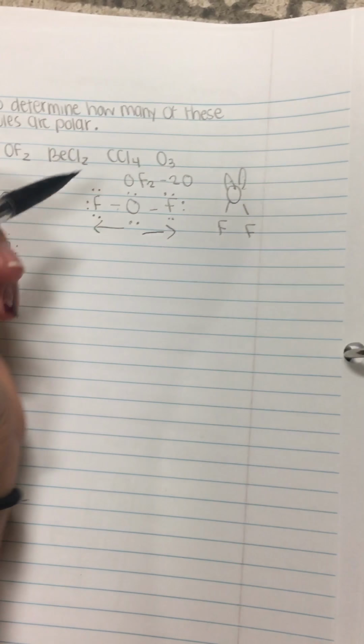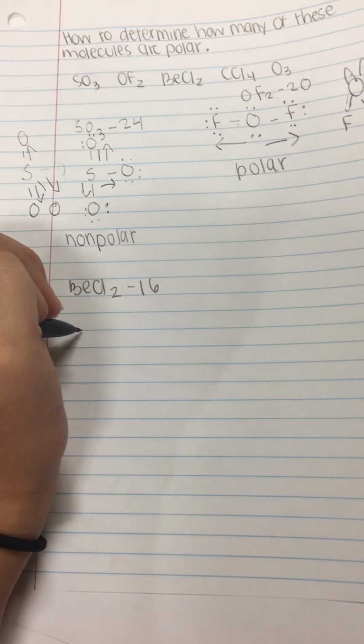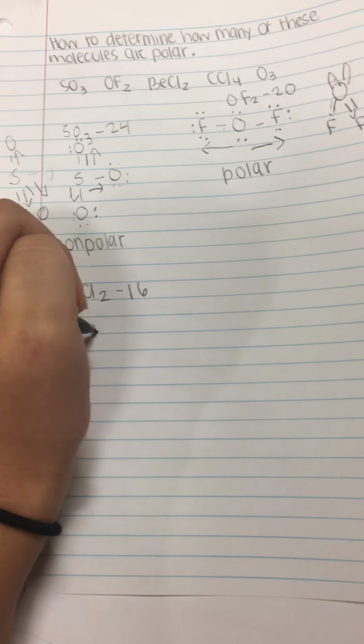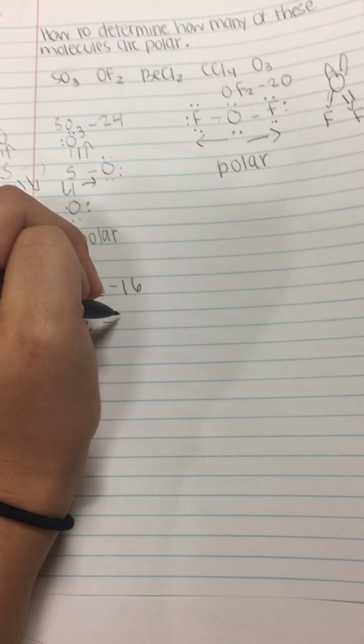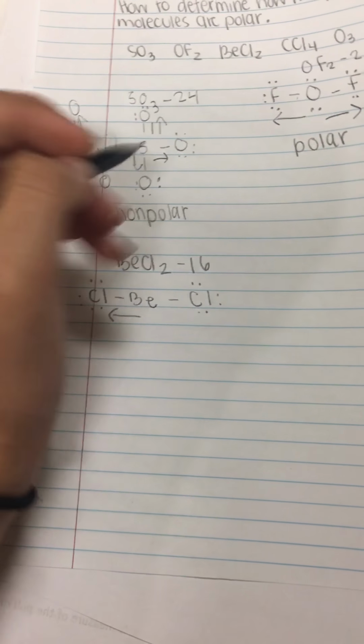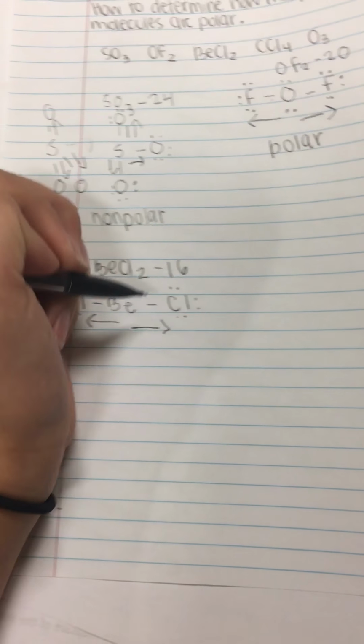So then we have the BeCl2 next, and that's going to have 16 valence electrons. And so the Be is going to be in the middle because it's the least electronegative. And so we start on the outside. And then there are no remaining electrons. So then the bond dipole is going to go from the least to the most negative.